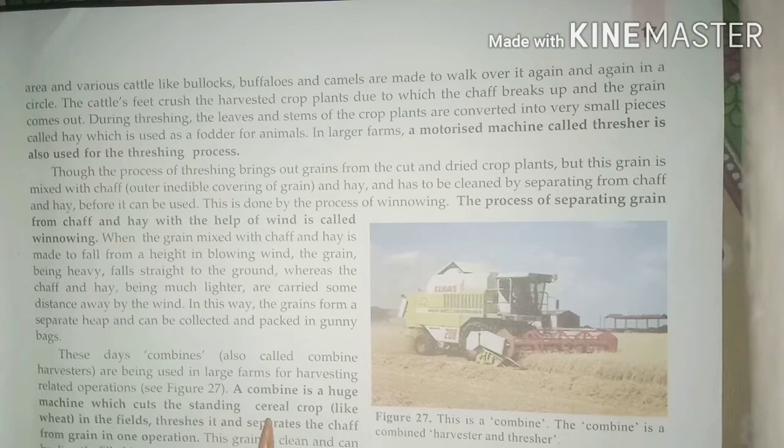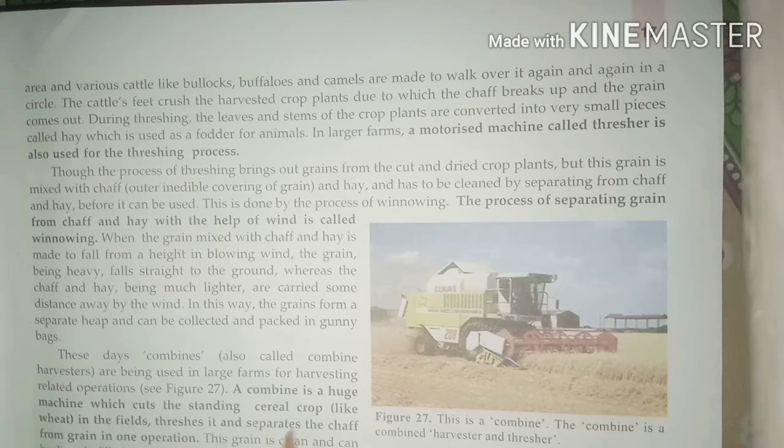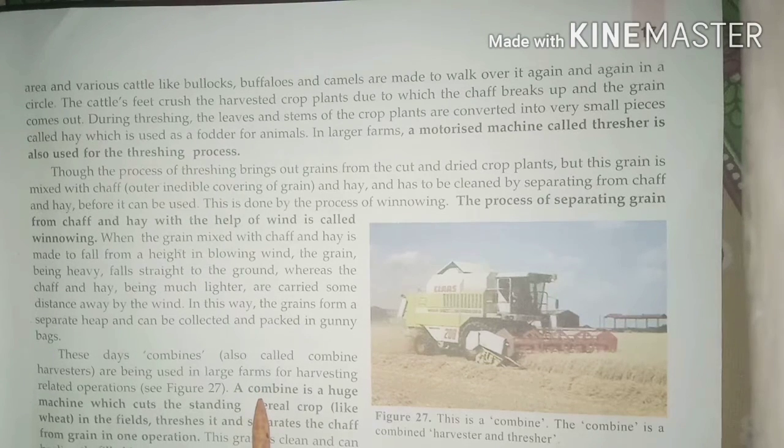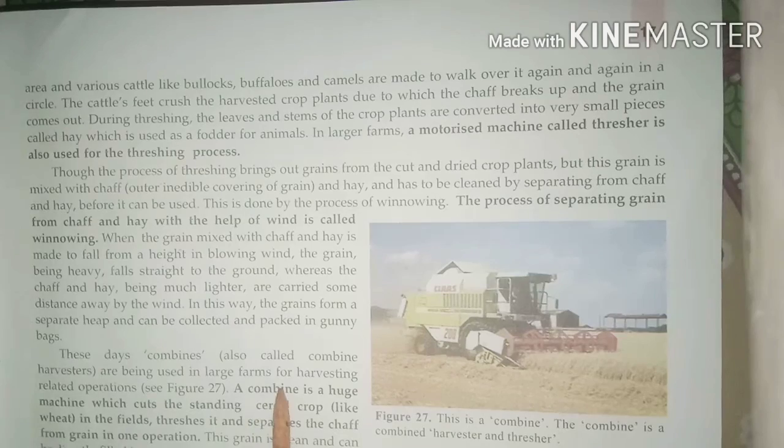A combine is a type of huge machine which cuts the standing cereal crops like wheat in the field, threshes it and separates the chaff from the grain in one operation. It means a single machine can do all three jobs: harvesting, threshing and winnowing. The machine is known as a combine.